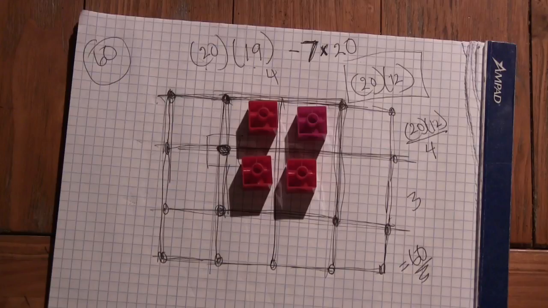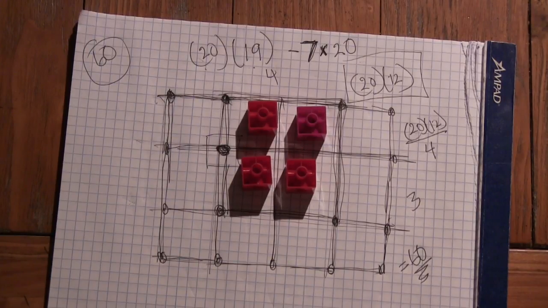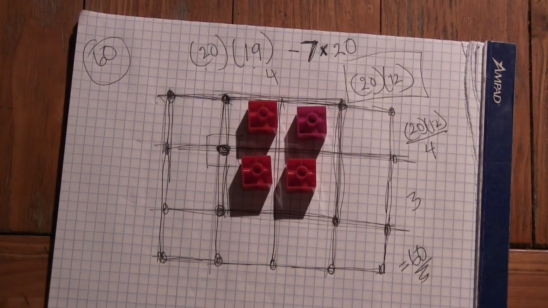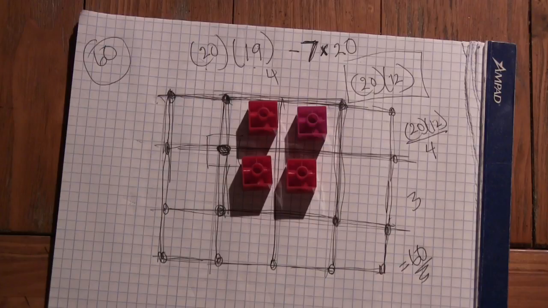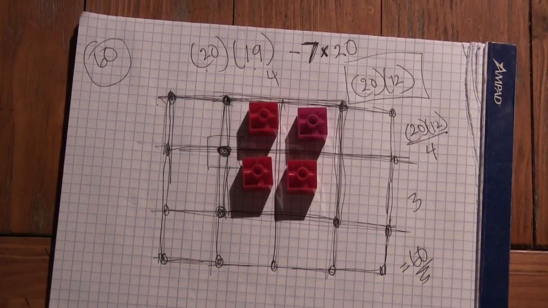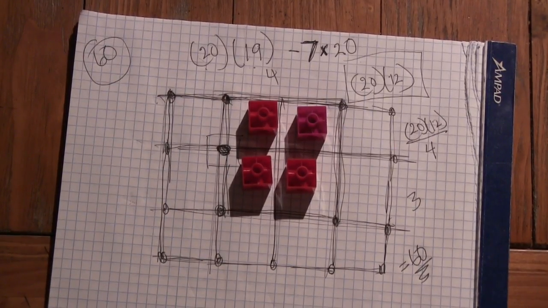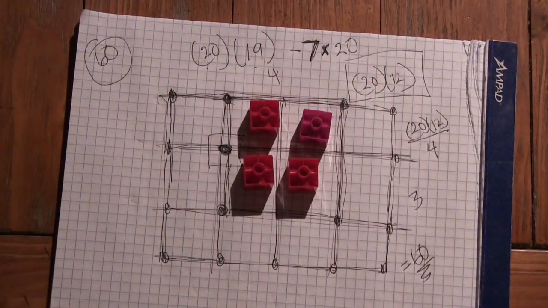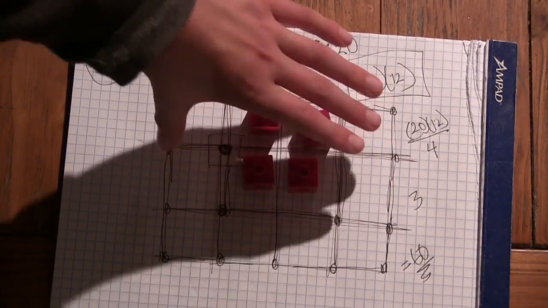That gives us confidence that our answer is right because we counted it 2 different ways and got the same answer. It's a fun surprise that these 2 different ways of counting produce the same number of rectangles. What was our first approach? We selected 2 rows, and from those rows we selected 2 columns.